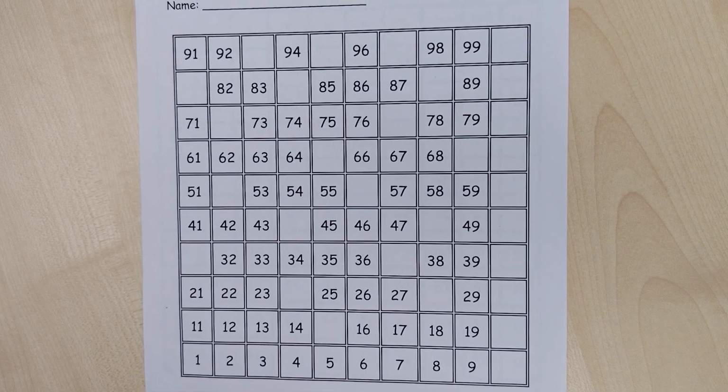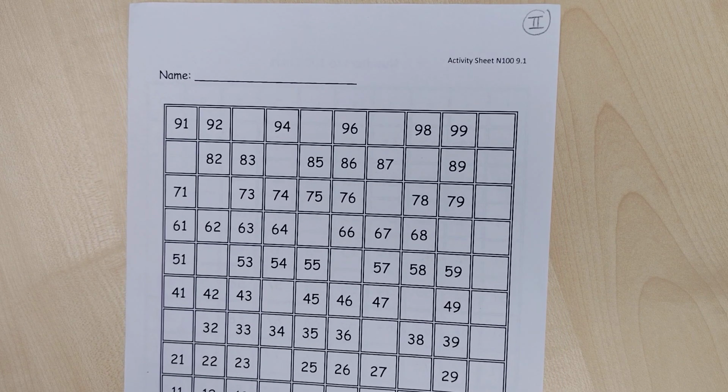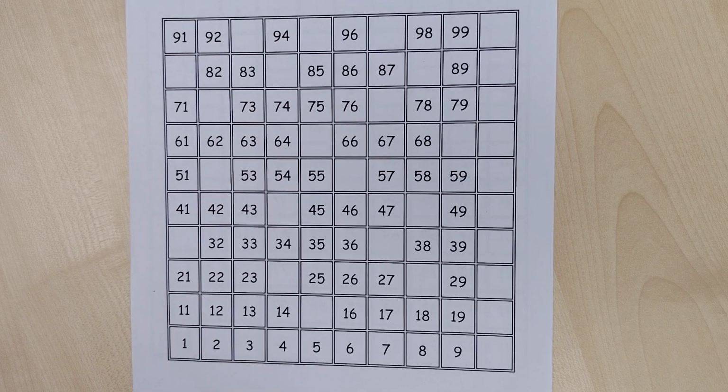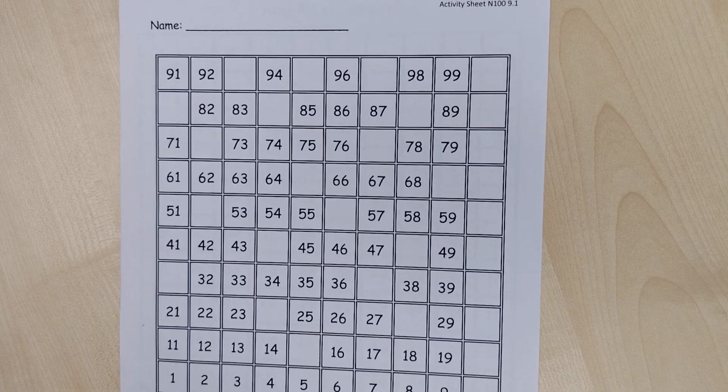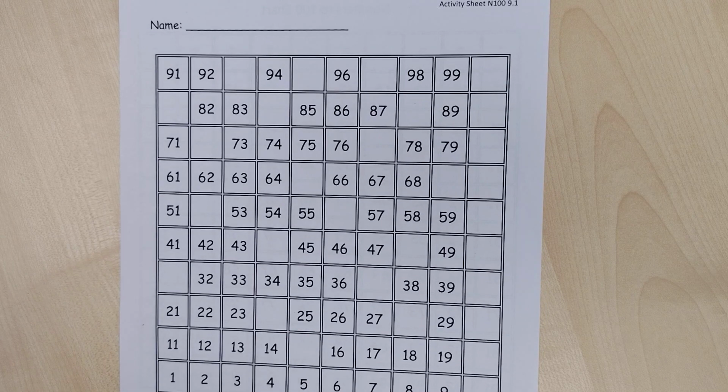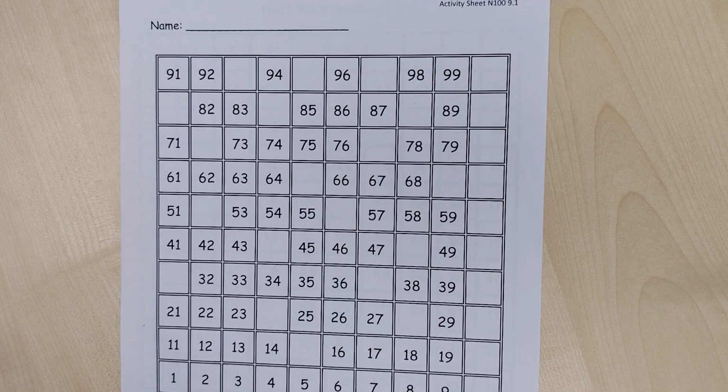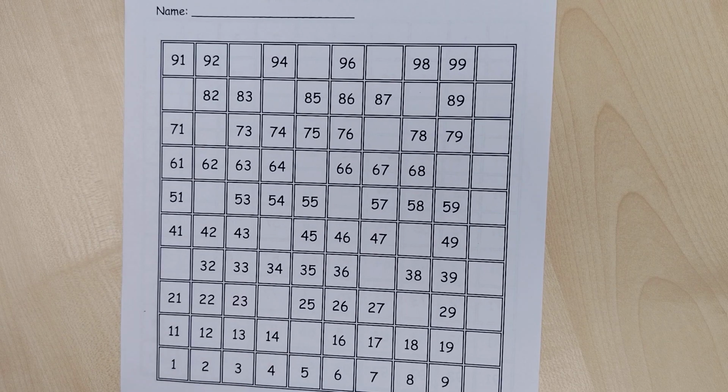Hi everyone, in today's hands-on activity video, learning maths through hands-on activities at P1, this is for the chapter of numbers to 100. We are going to try out this activity on the 100 chart. We are going to learn how to count in ones, count in tens, and discover patterns in this 100 chart.